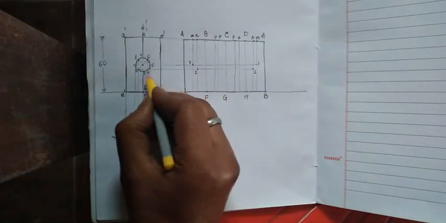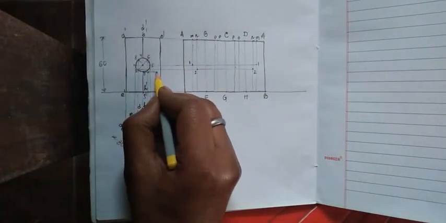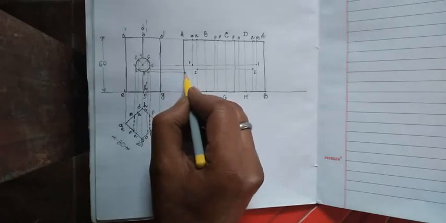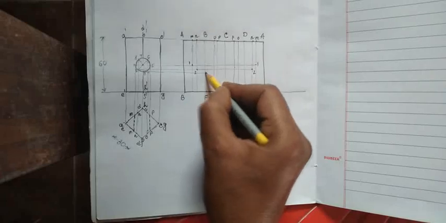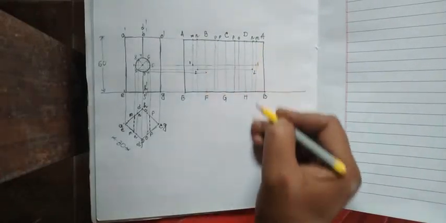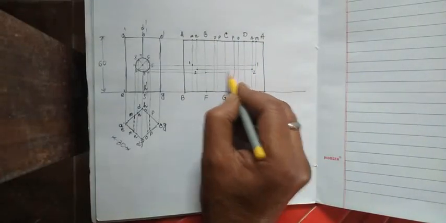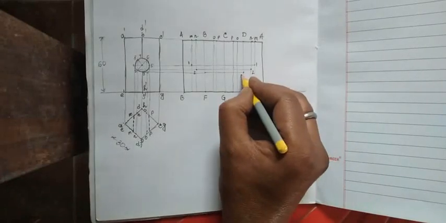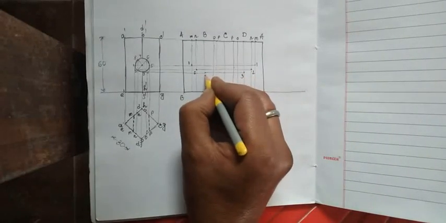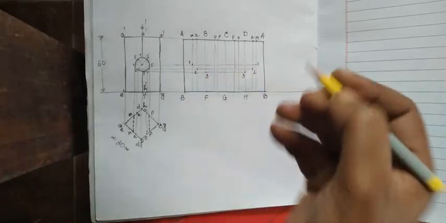So the 3 line touches the BF line and goes up to the DH line. So this is number 3 and here this point is number 3.